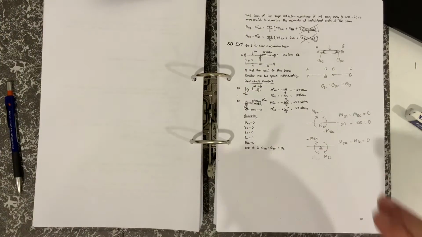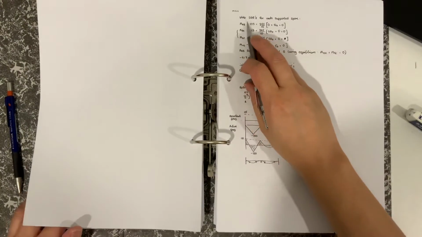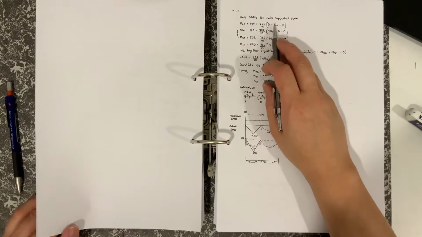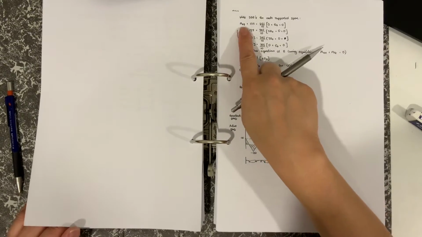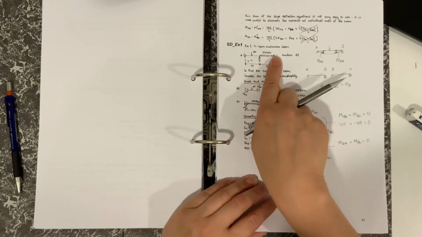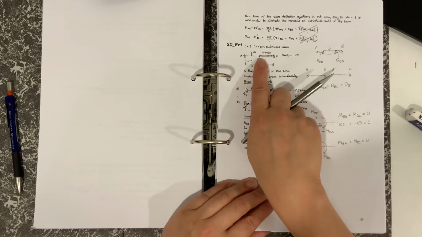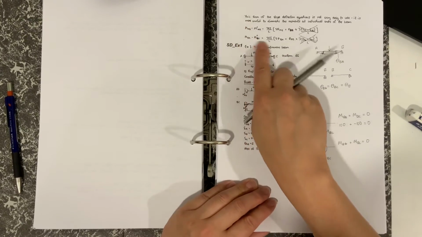So let's move on to writing up the equation. So write out the slope deflection equations for the ends supported. So we've got two spans, AB and BC, and each span has two equations. So the first one is simple.